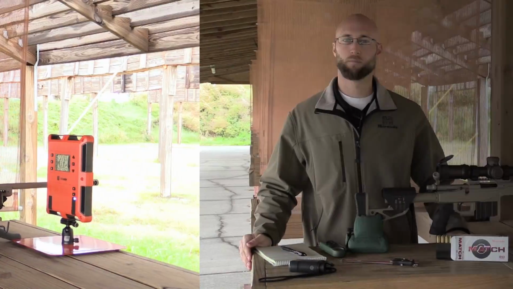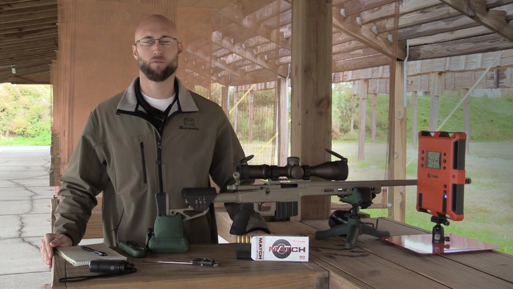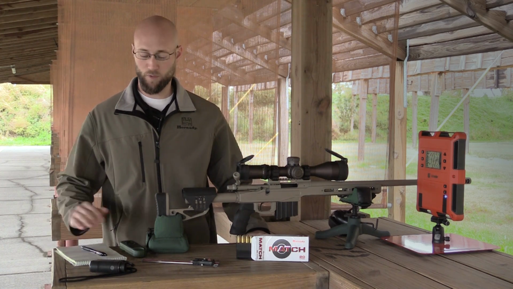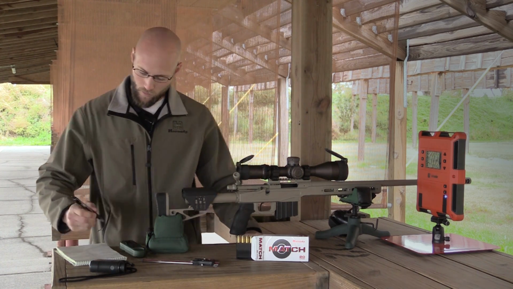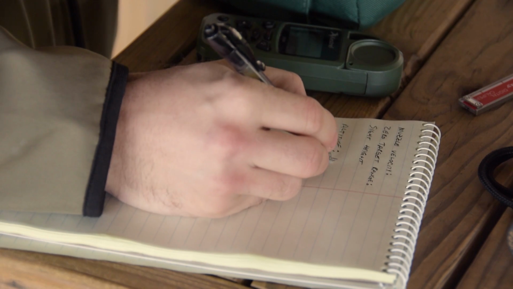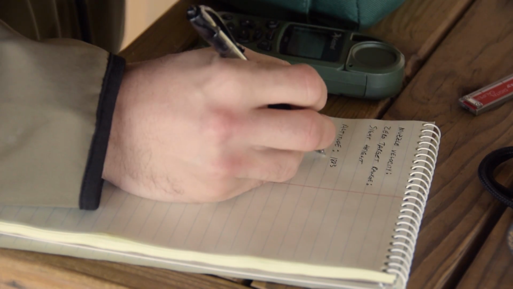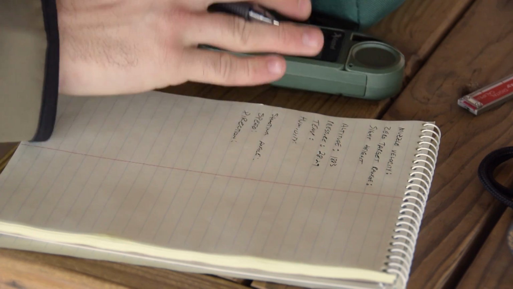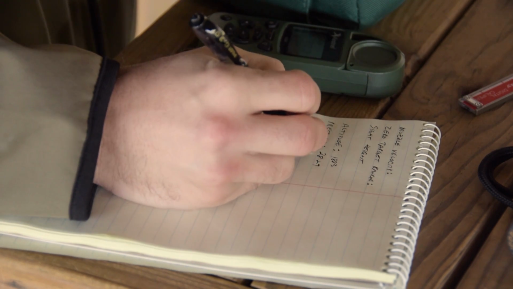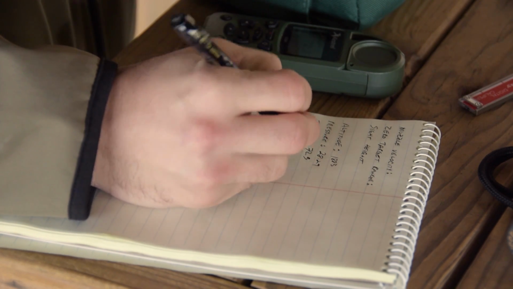Let's get started. Before we take our first shot, there's some notes that we need to take. The first is our environmental data. To do that, I'll be using a Kestrel weather meter. We'll need our altitude above sea level, our uncorrected pressure, the temperature, and the humidity.